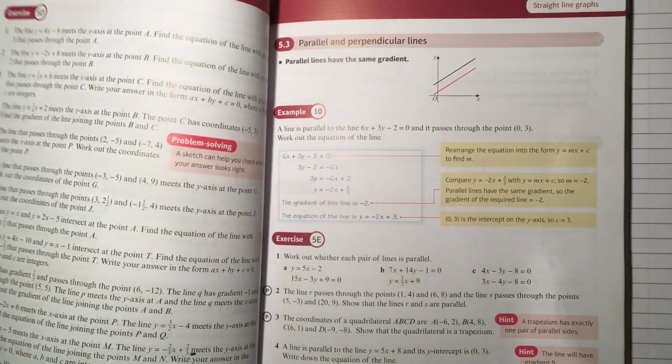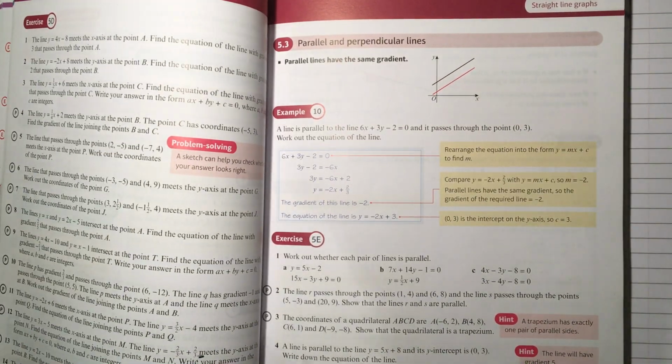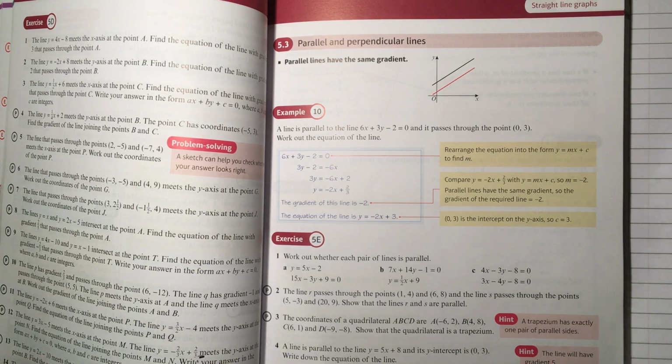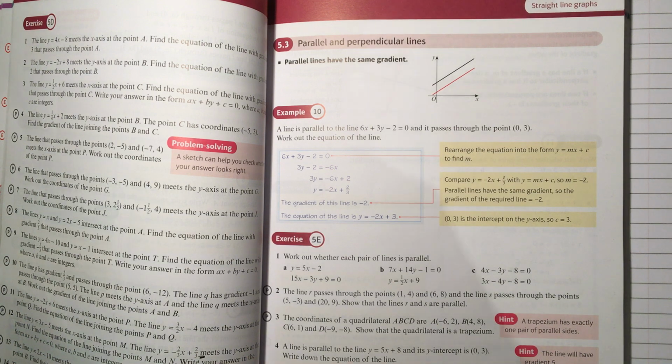Okay, section 5.3, parallel and perpendicular lines. Now, a bit of advice here. Look carefully through the videos for the first part of this exercise. Do exercise 5D for this chapter really carefully.